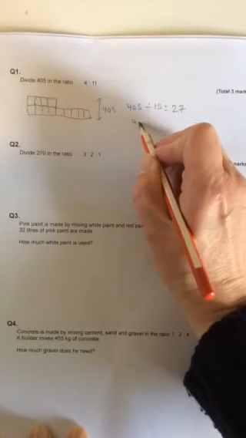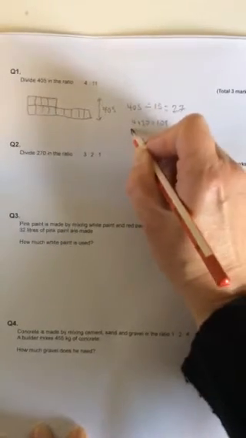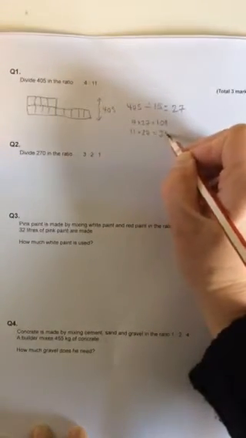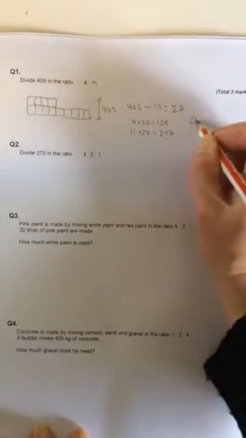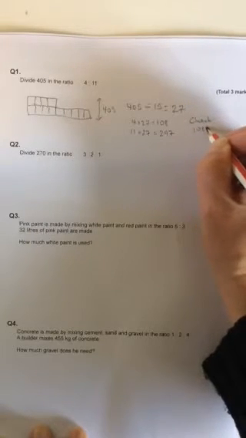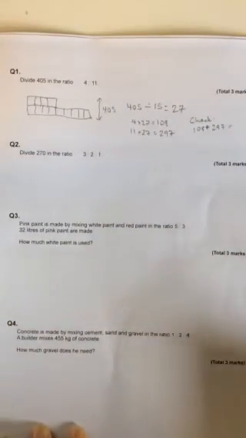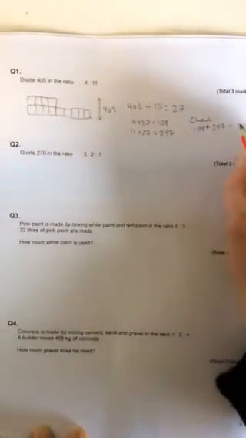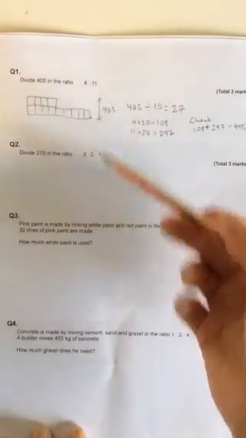So I need to do 4 times 27, again, do that on the calculator, which is 108, and then 11 times 27, which is 297. Now, a useful check to make sure you've got it correct is just to add together the two numbers, 108 plus 297, and just do that on the calculator again, and it does equal 405. So just to double check that those two need to add up to that total.